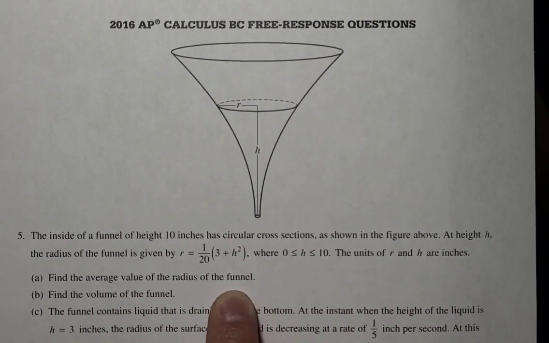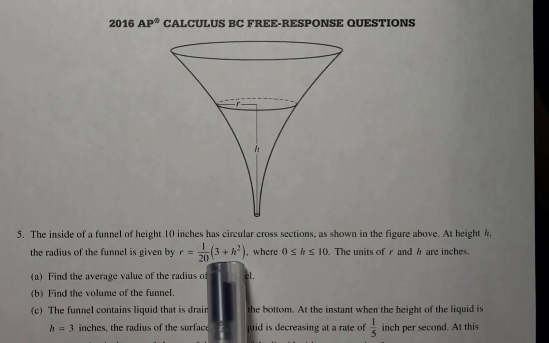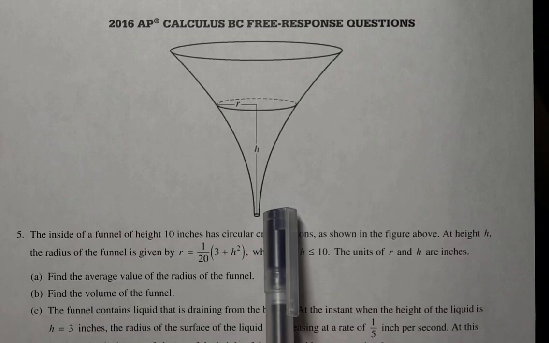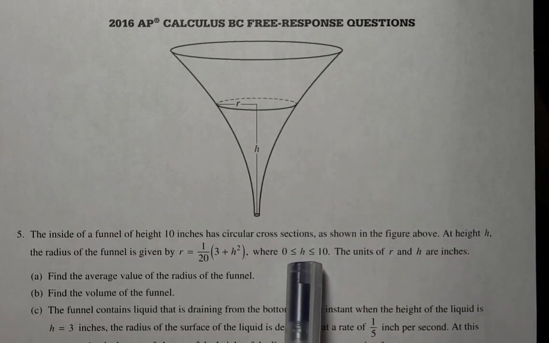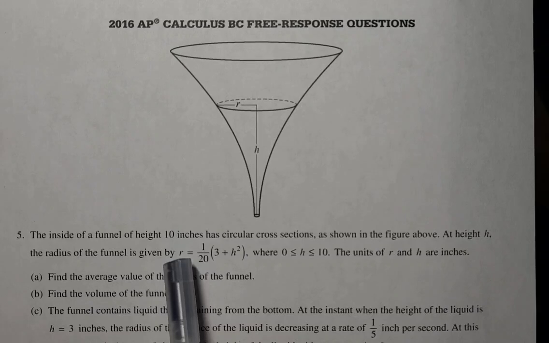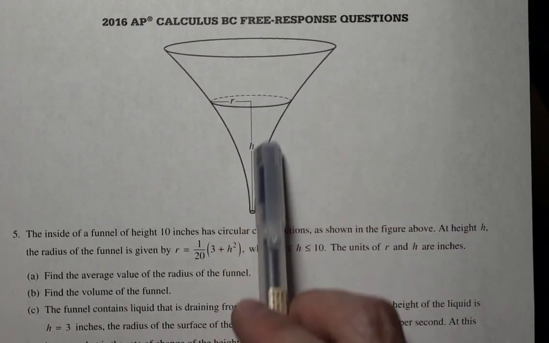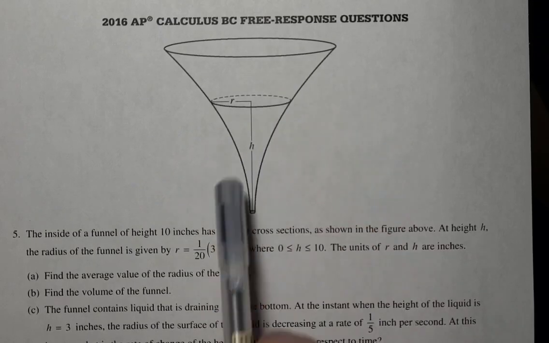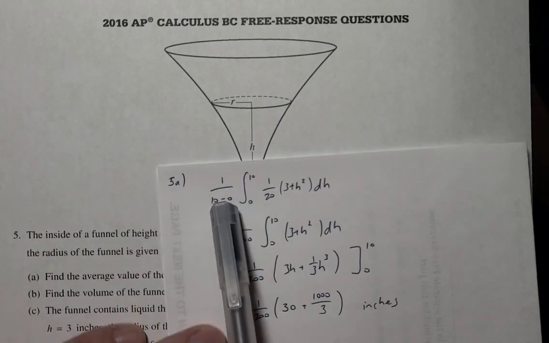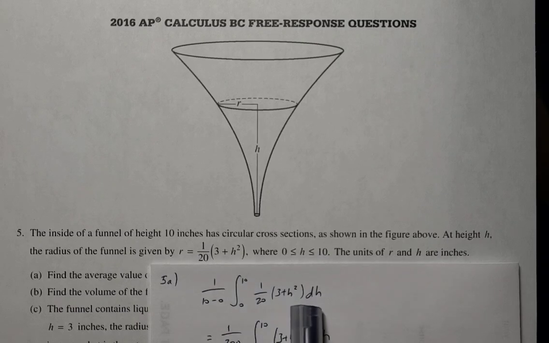Okay, so how do we do that? Well, this is the length of the radius. The funnel height is from 0 to 10. Remember the formula for average value of a function? The function is r of h. The radius depends on the height, what height you are at. So the radius is a function of h. So it's just 1 over 10 minus 0, integral from 0 to 10, of r of h dh.